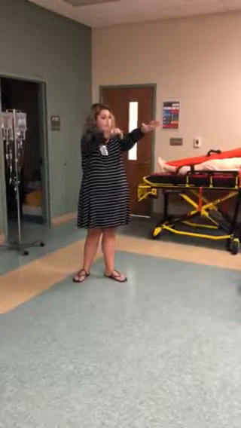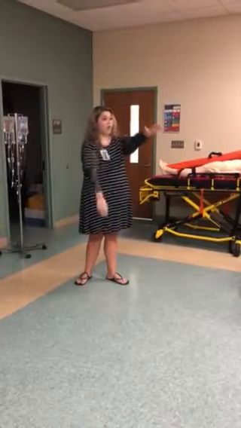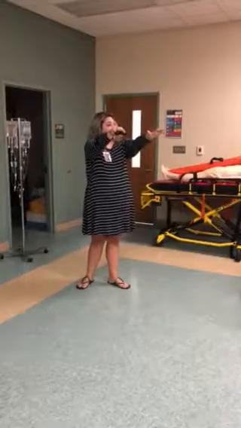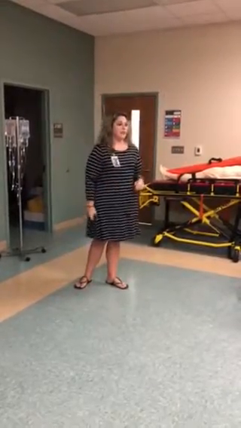If one arm begins to fall or drift, and it could be slow or rapid, but if one drifts a lot in comparison to the other, that's a positive finding.